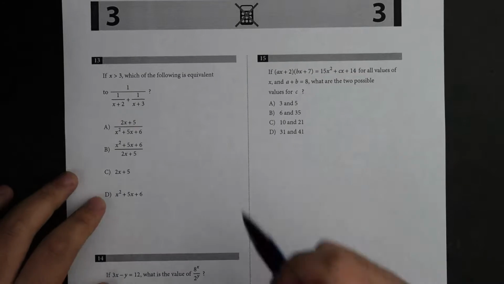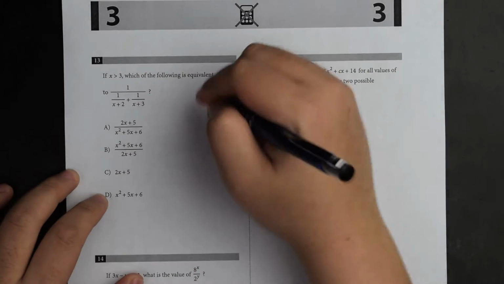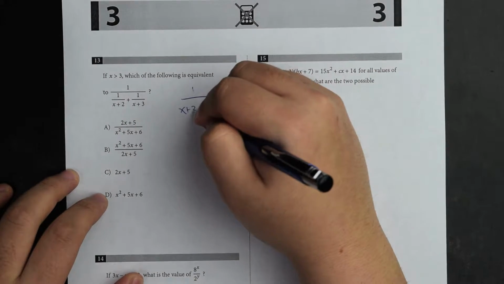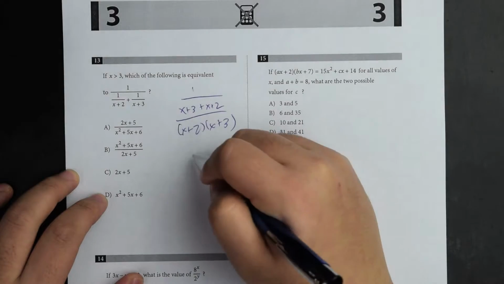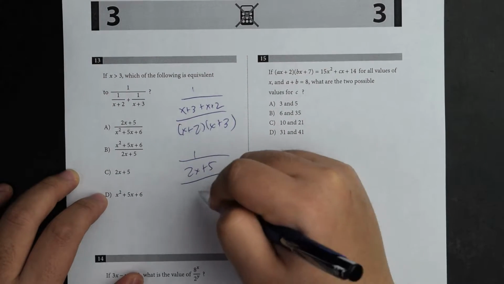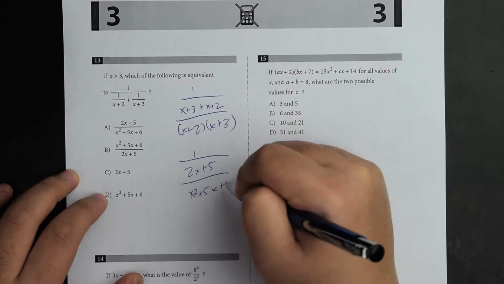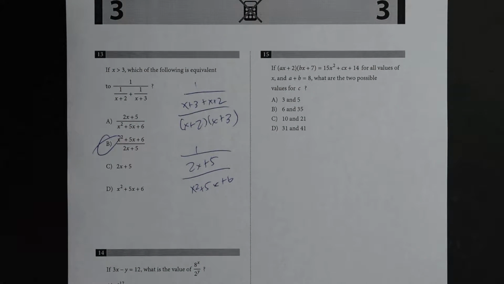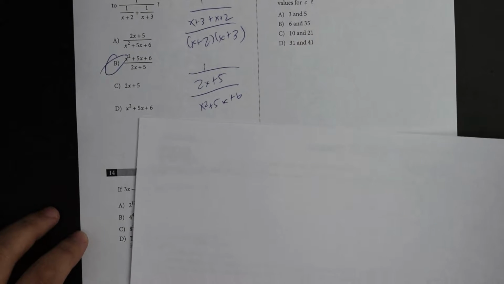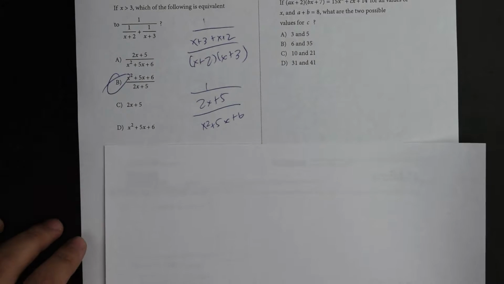Okay, so number 13, if x is greater than 3. Okay, I see that. For number 13, my final answer for this question is B. And now I'm going to explain to you how I was able to solve this question.